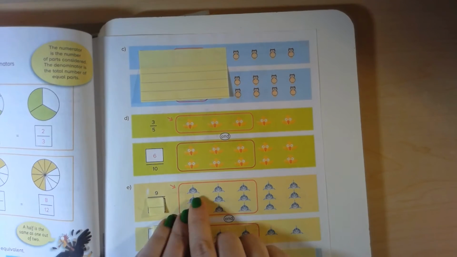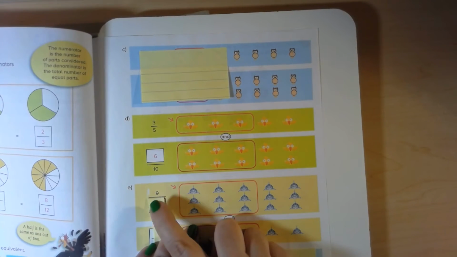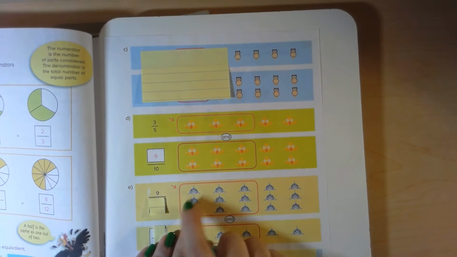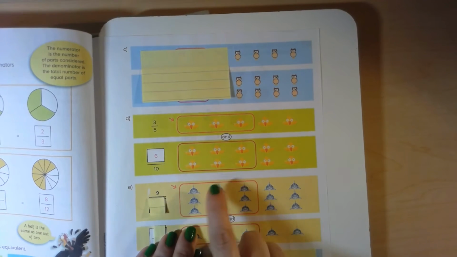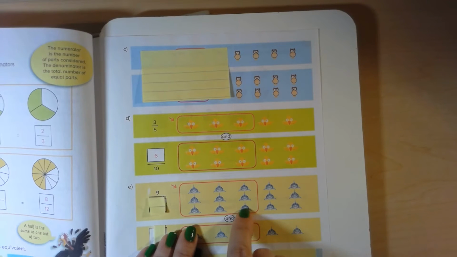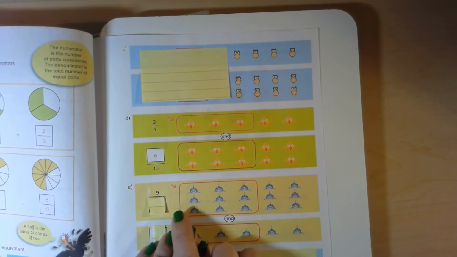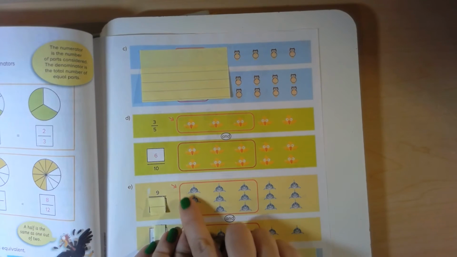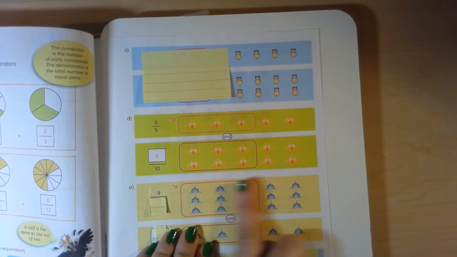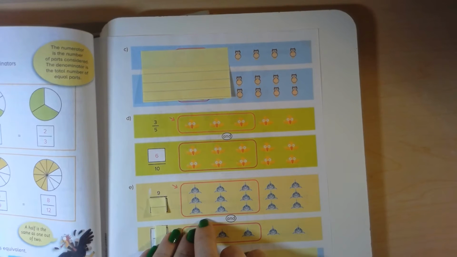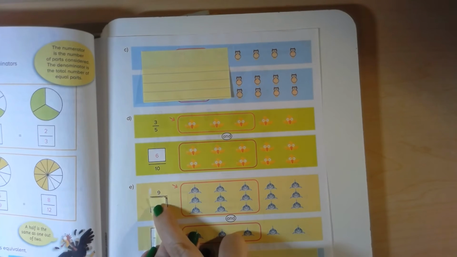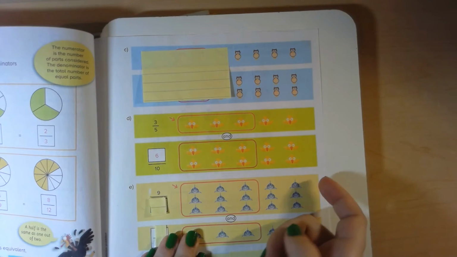So they give you 9 sharks that have been circled. 1, 2, 3, 4, 5, 6, 7, 8, 9 sharks have been circled. And they want to know what this represents out of the total number of sharks they've given you. So all you have to do for the denominator is count all the sharks that have been given.